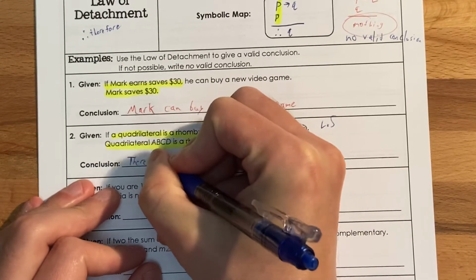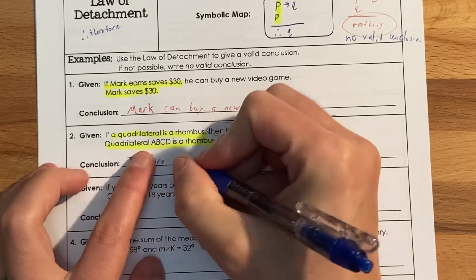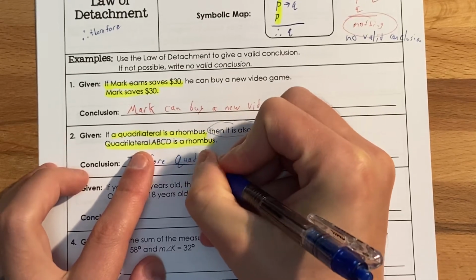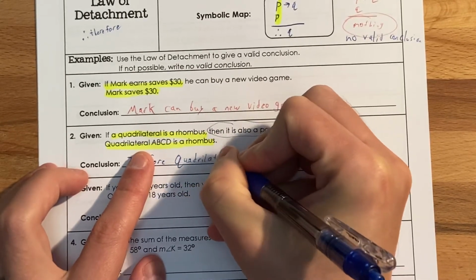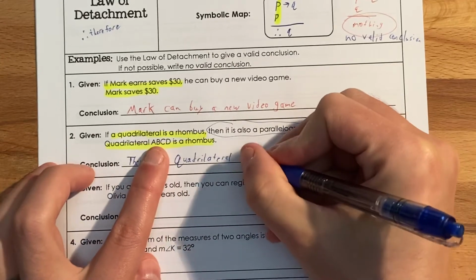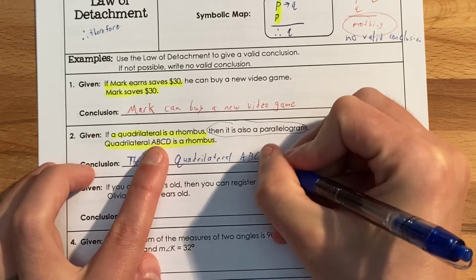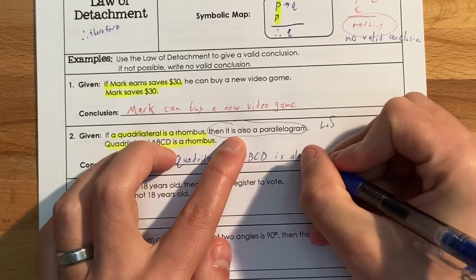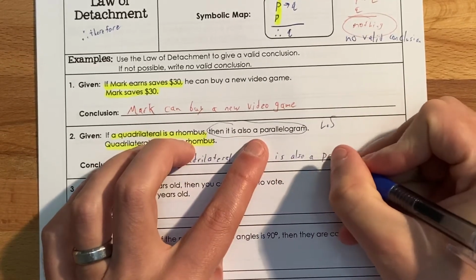So therefore, quadrilateral ABCD, is it ABCD? Yep. Is also a parallelogram.